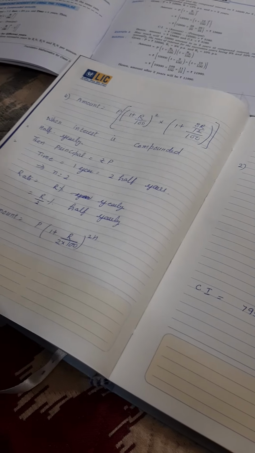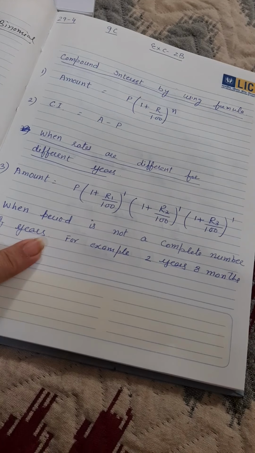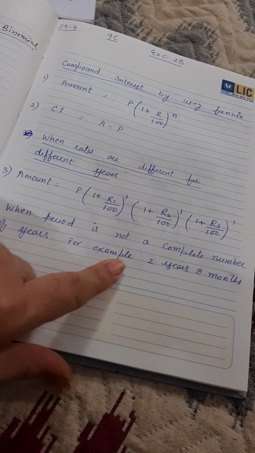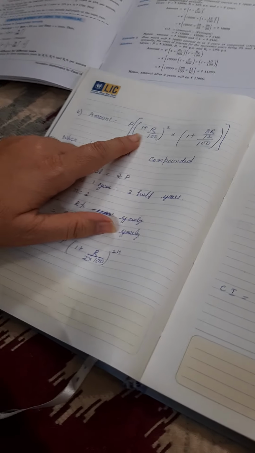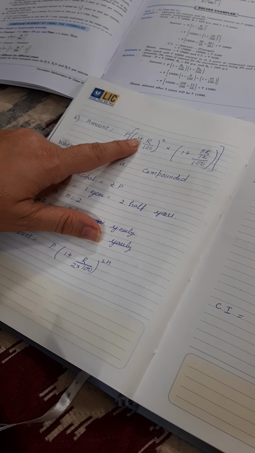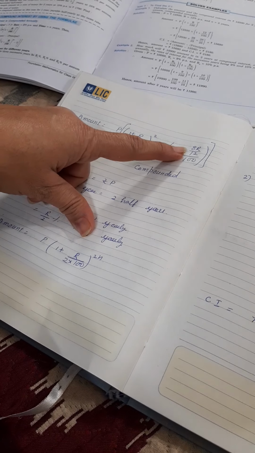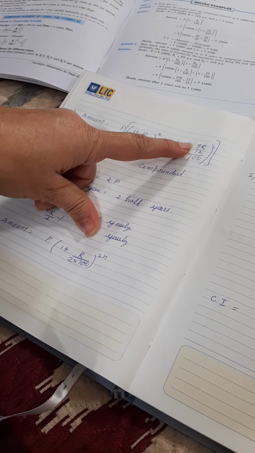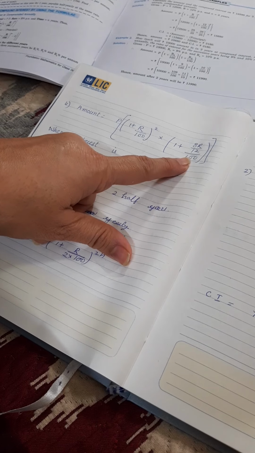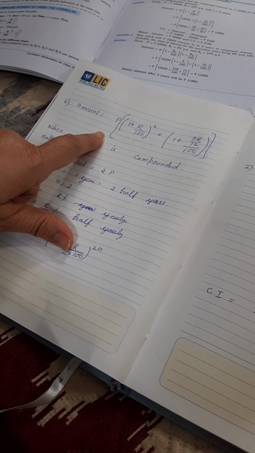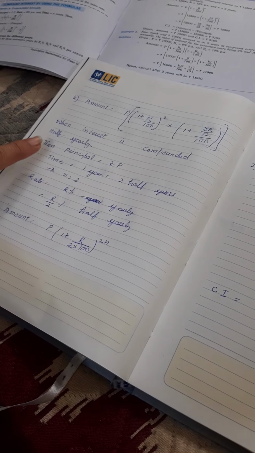Next is when the period is not a complete number of years. For example, suppose we have 2 years 8 months. For 2 years we have the same formula, P into (1 plus R upon 100) raised to 2. But what about 8 months? 8 months can be converted into years by writing it as 8 by 12. So (1 plus 8 by 12 R upon 100), with a multiplication sign in between. Fine.